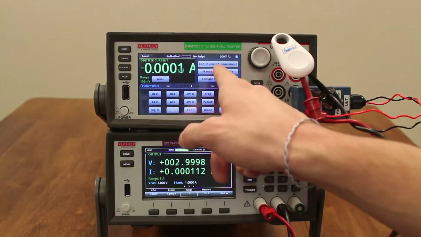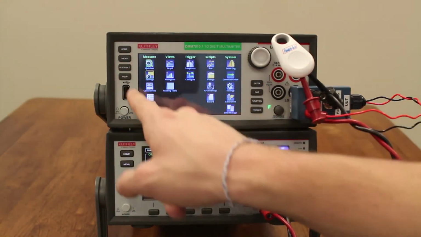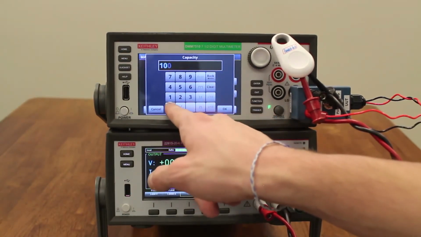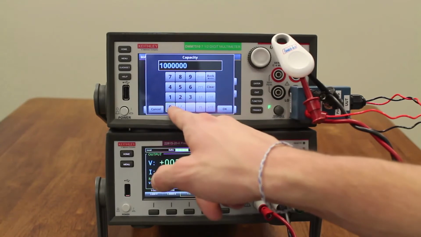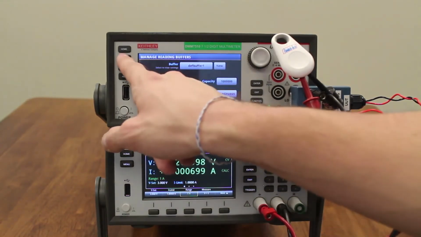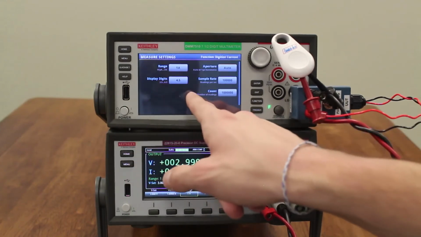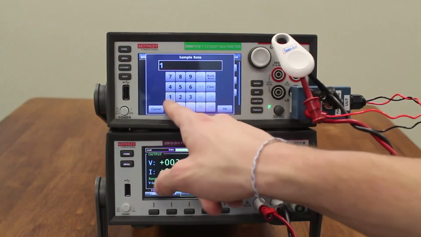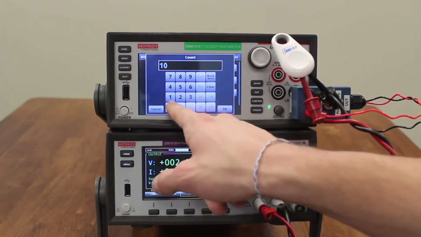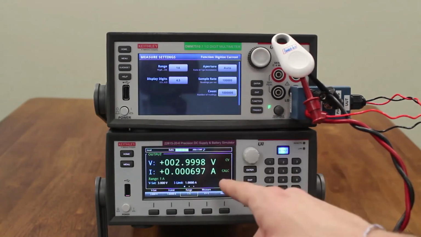We'll change the trigger to manual trigger. Then we'll go in the reading buffer, change the capacity to 1 million to store all of our data. We'll clear out the data that's in there already. We'll go to settings, change the sample rate to 100,000, and the count to 1 million. This will give us 10 seconds of data collection.